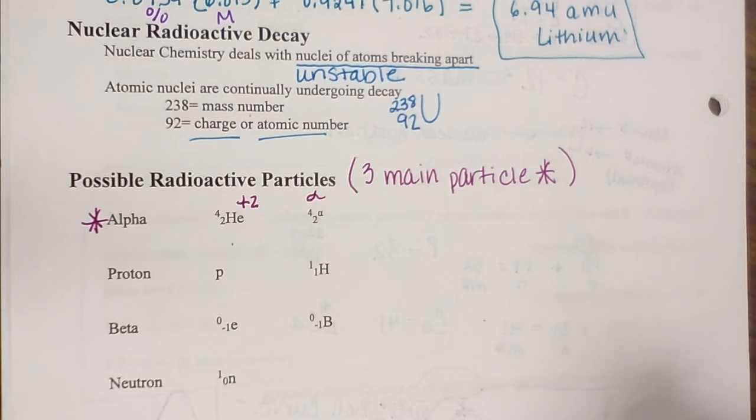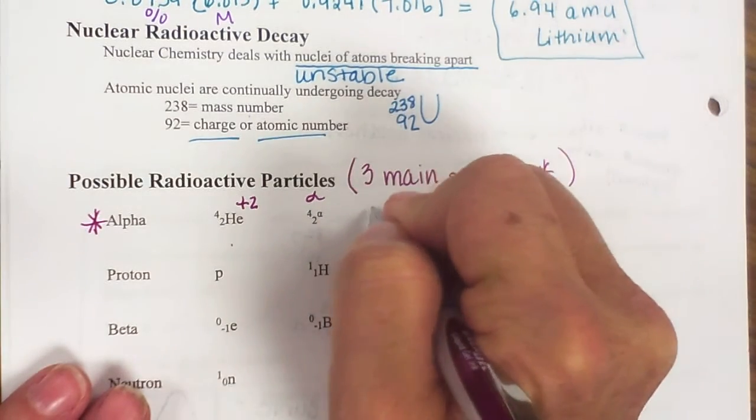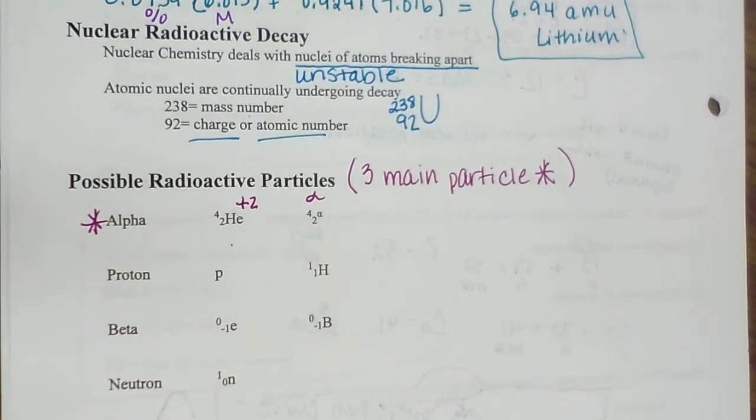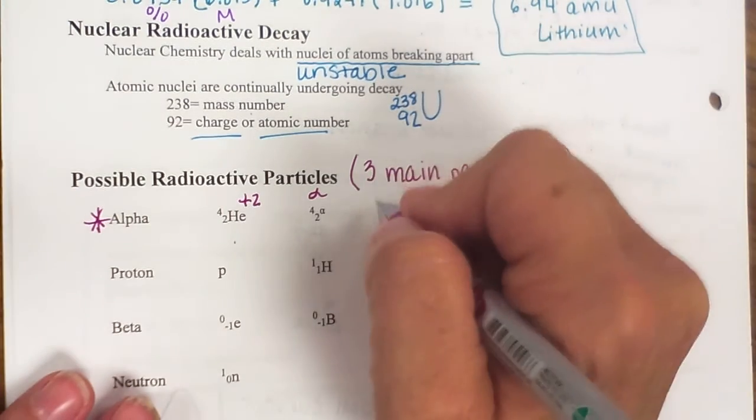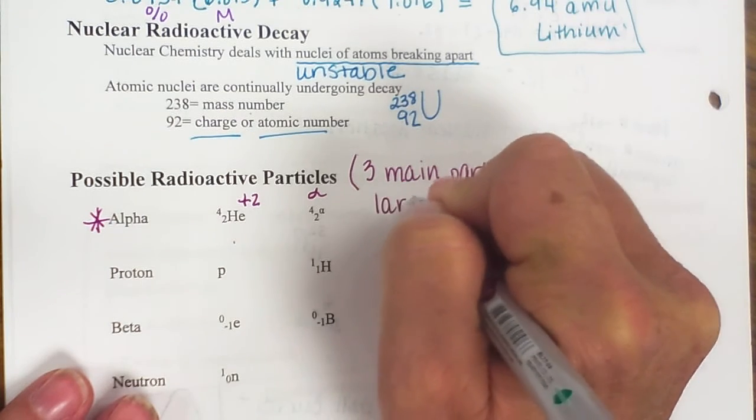The two criteria that we're going to talk about with regard to these three particles, and that you will need to know for the test, are how big is it relative to the other two particles, and what we term in nuclear radiation the ability to penetrate the surface. So alpha, beta, and gamma penetrating the surface. The alpha particle is the largest of the three.